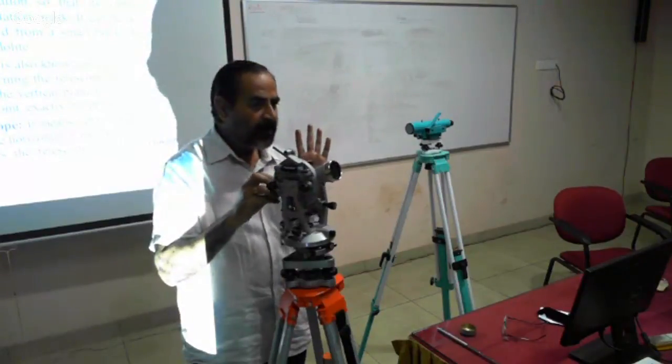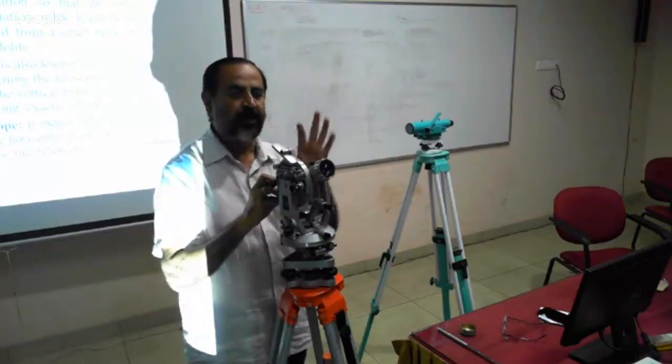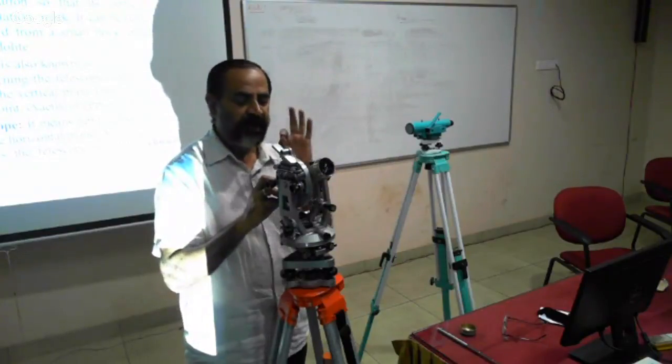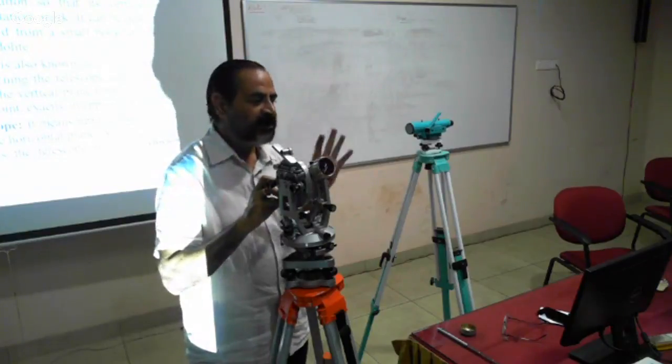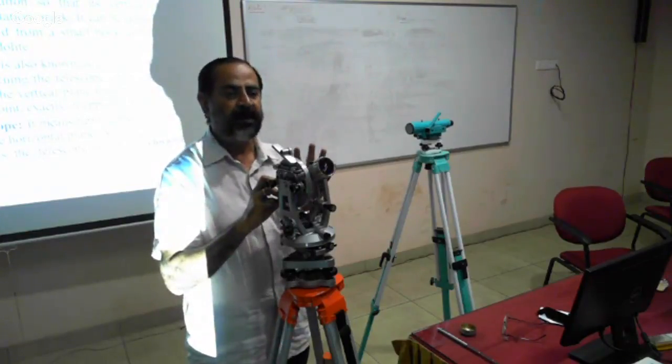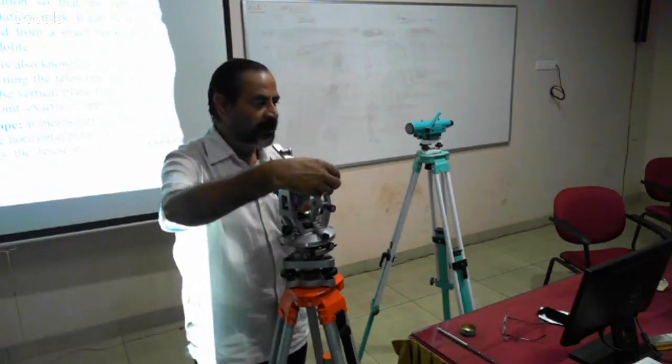For every piece of work you must regularly do this process. These are the fundamental terminologies used in theodolite survey, so let us be very careful while operating this instrument.